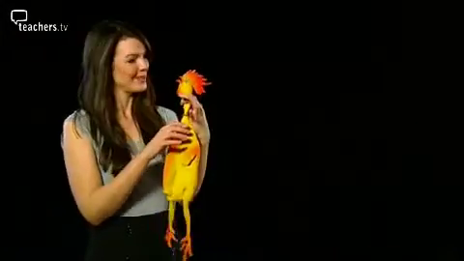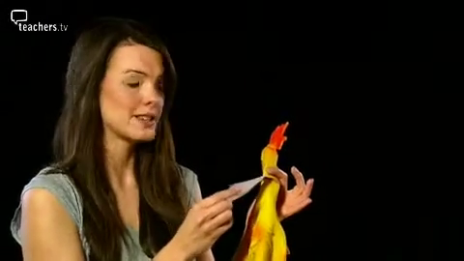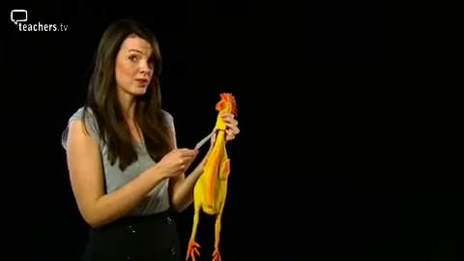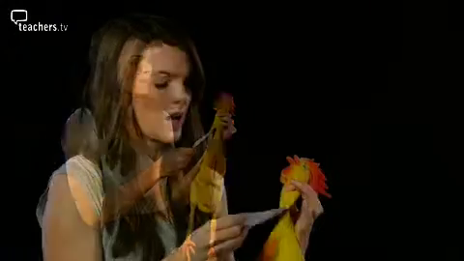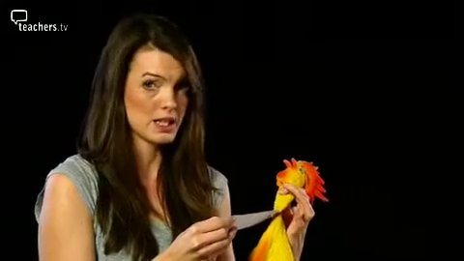Rearranging formulae means making one letter the subject. Now I'm going to explain this using a chicken. Yep, a chicken. Hello. Now, when you buy a chicken, they often have cooking instructions on them, and they read a bit like this. Cook the chicken for 45 minutes for every kilogram and add 30 minutes.